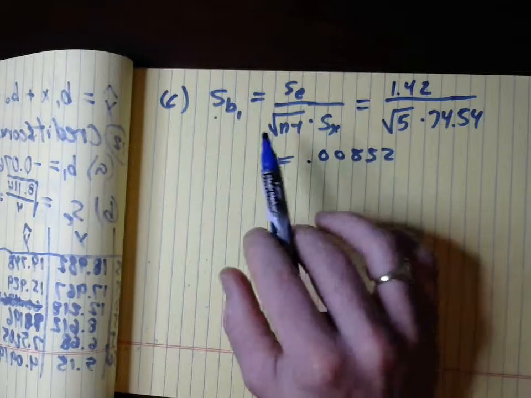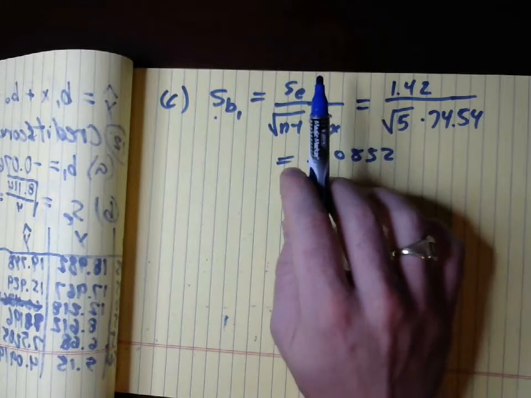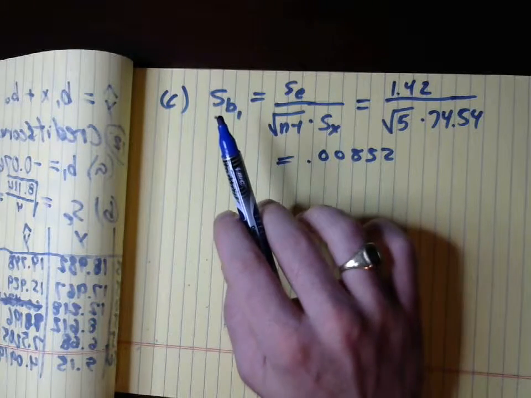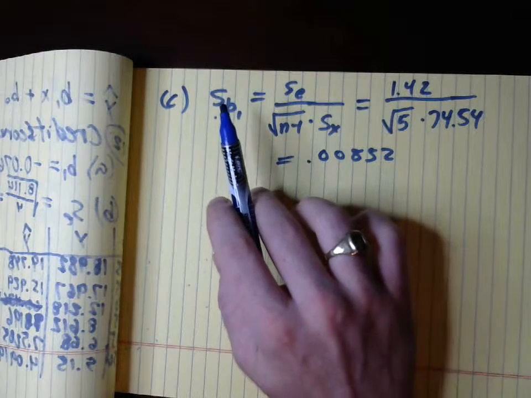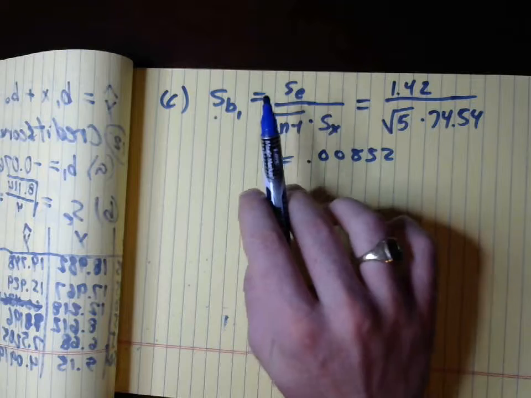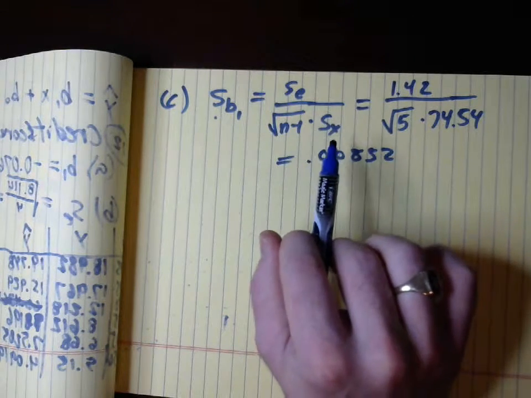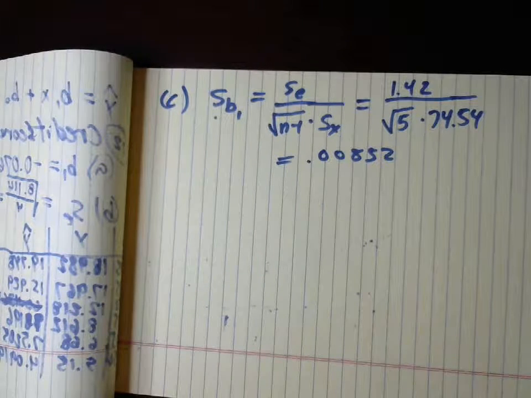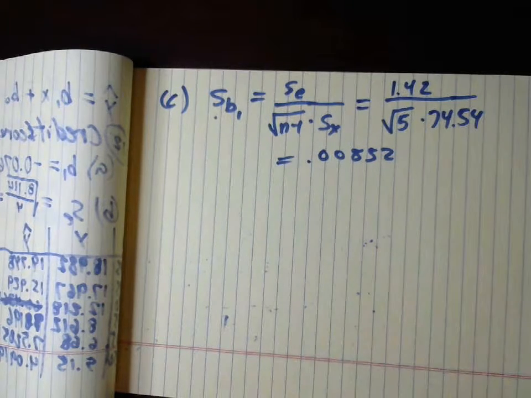Because slope is in general the change of y over the change of x. Similarly, the standard error of the slope, beta sub 1 or b sub 1, is very similar to the standard error of y over the standard error of x. So that makes sense as our standard error. So that's 0.00852. Okay, so that is part C of the problem.